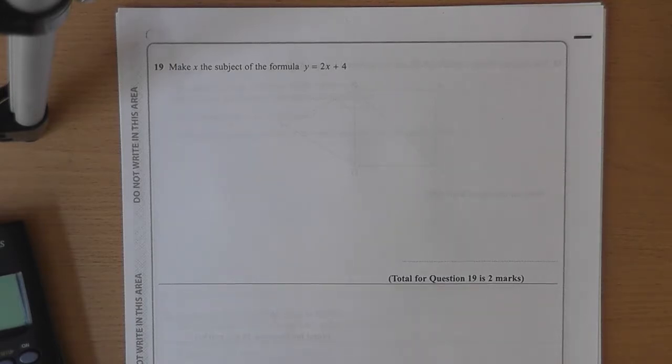Question 19. Make x the subject of the formula y equals 2x plus 4. So we have a formula given to us, a formula using x inputs to find y outputs, y equals 2x plus 4. The subject of the formula is currently y, because it is a formula designed to take an x value and find a y value.